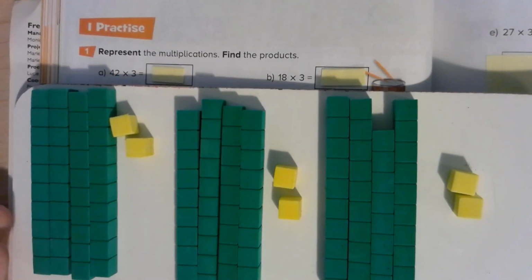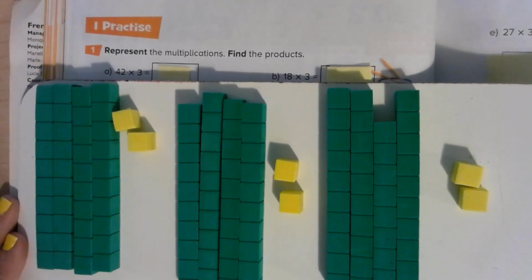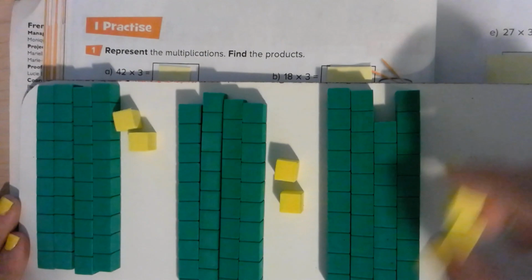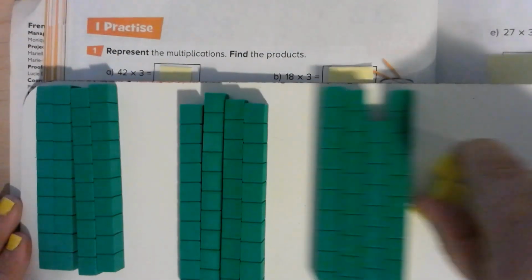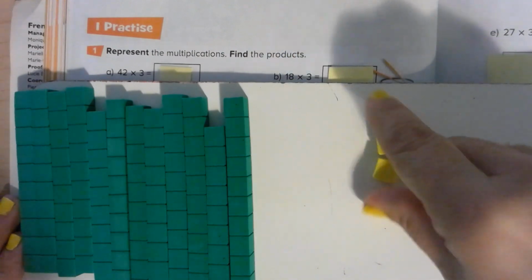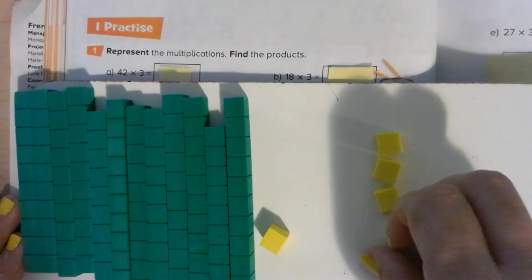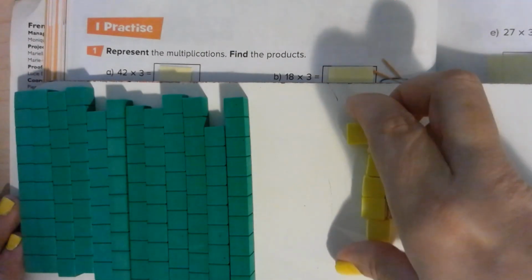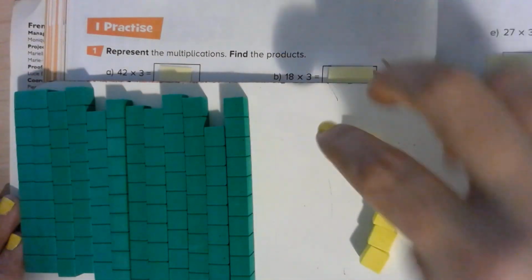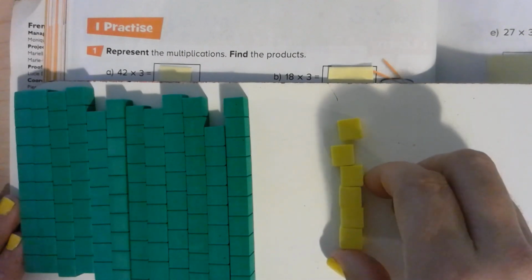So what was the first step we had to do? We had to add the units first. That's very important. So let's collect our units and add our units first. 1, 2, 3, 4, 5, 6. So we have 6 units, or 6 ones.